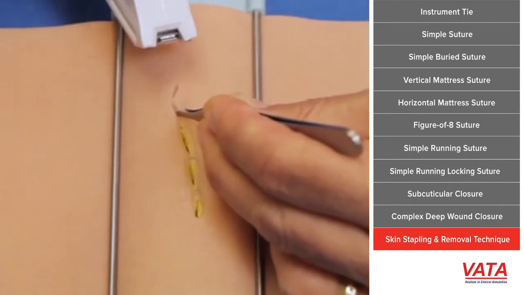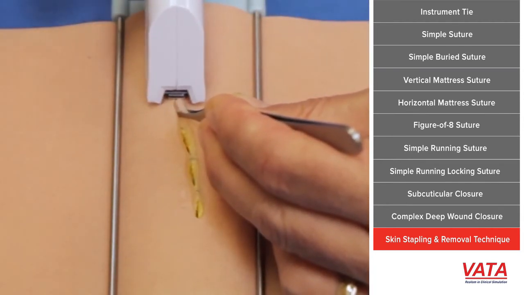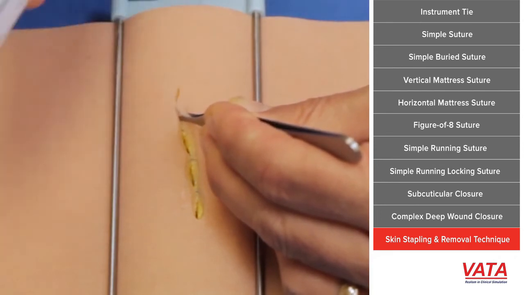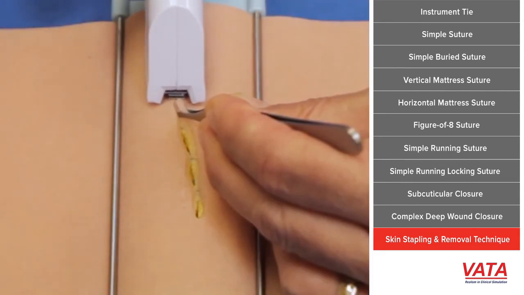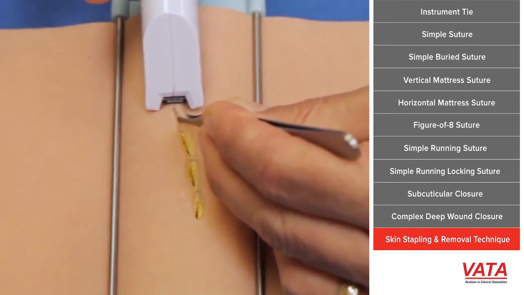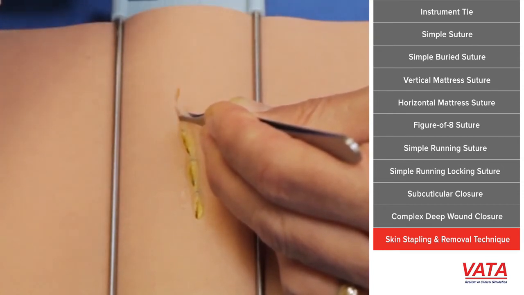So you approximate them. There's a line in the middle of the stapler, sa gitna ng stapler. That should correspond to the suture line, to the wound line. Naka-tapat siya doon. And yung staple.